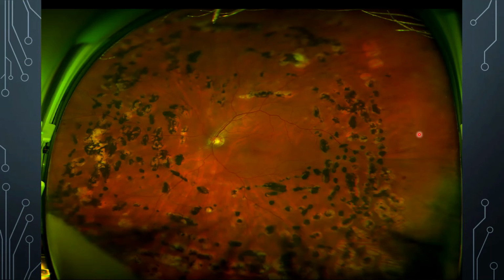Now, what's going on in here? This is a diabetic eye. You can see there's a hemorrhage here. If you look around, you'll see little dot hemorrhages and things. But you may be wondering, what are all these? Looks like cigarette burns on the retina. Why would that be there?